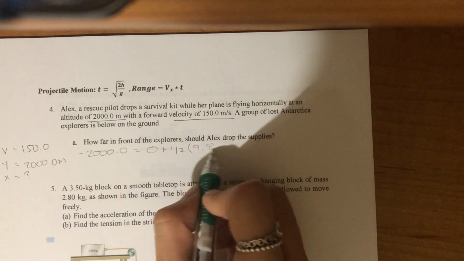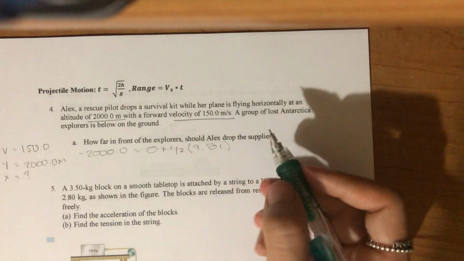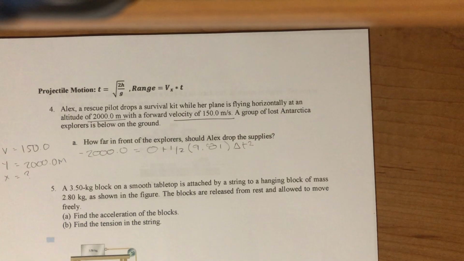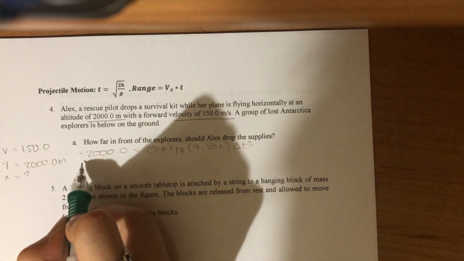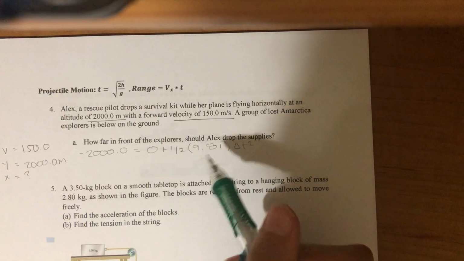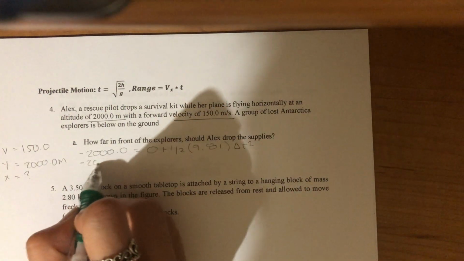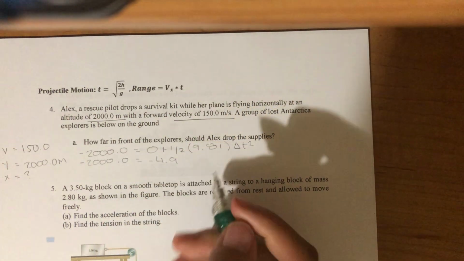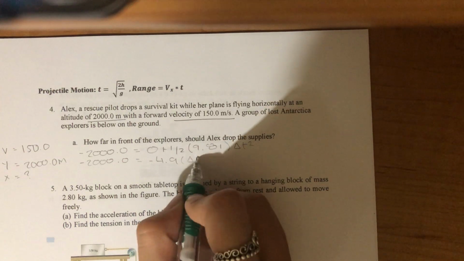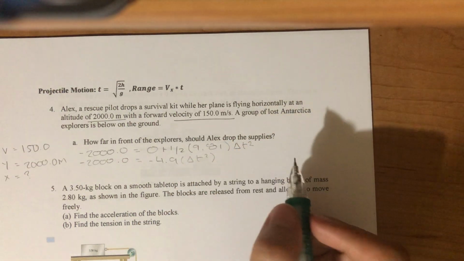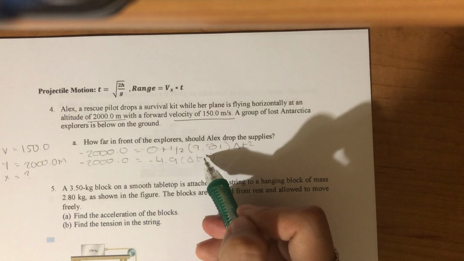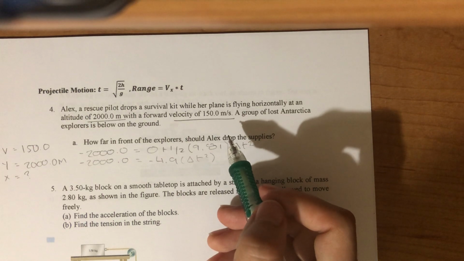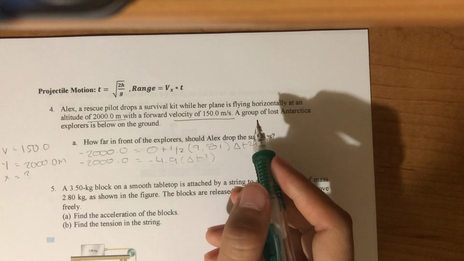In this case, we're using gravity, which is 9.81 times the delta t to the power of 2. Now we're going to simplify this equation. Negative 4.9 times delta t squared. So we're looking for the change of time, so that way we can actually find our x component through another equation.